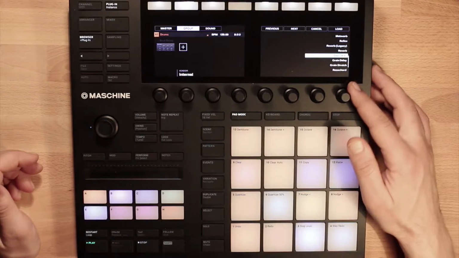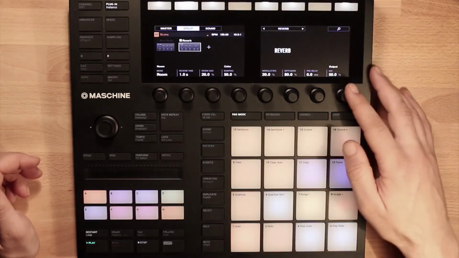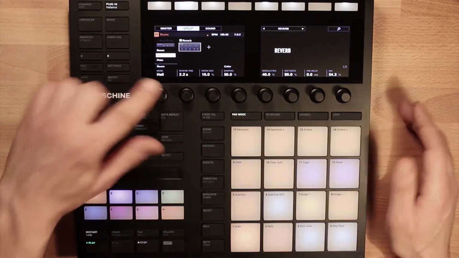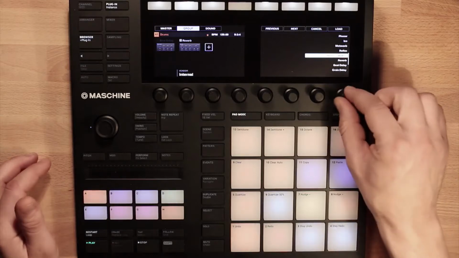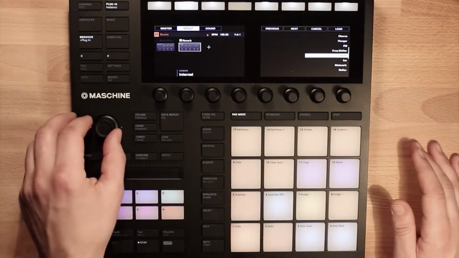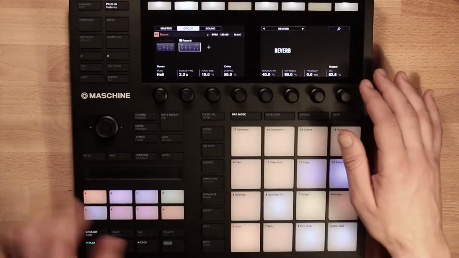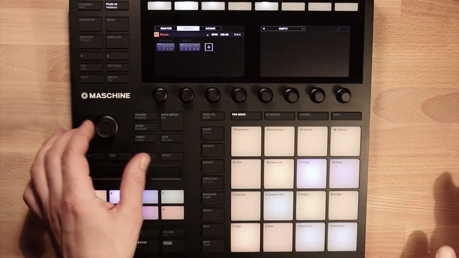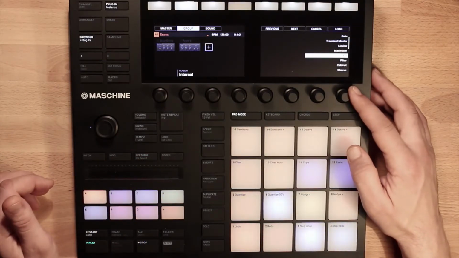I'm going to add a reverb now. I have quite a big reverb, hall reverb. And then I'm going to add a filter. We'll go back to the reverb, sorry. Cancel that, go back to the reverb, bypass it, and then I'm going to add a filter.